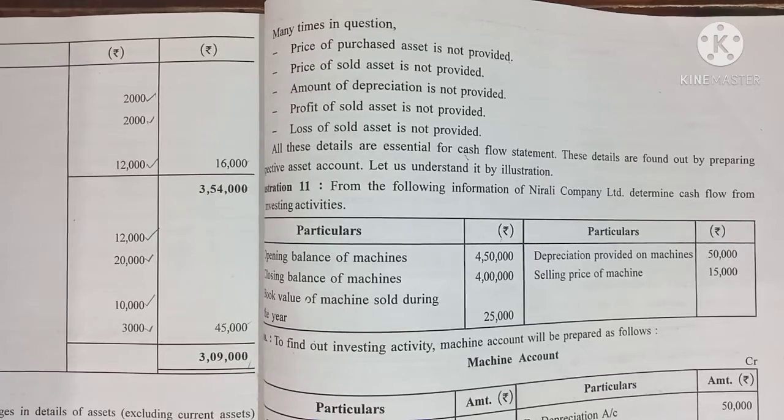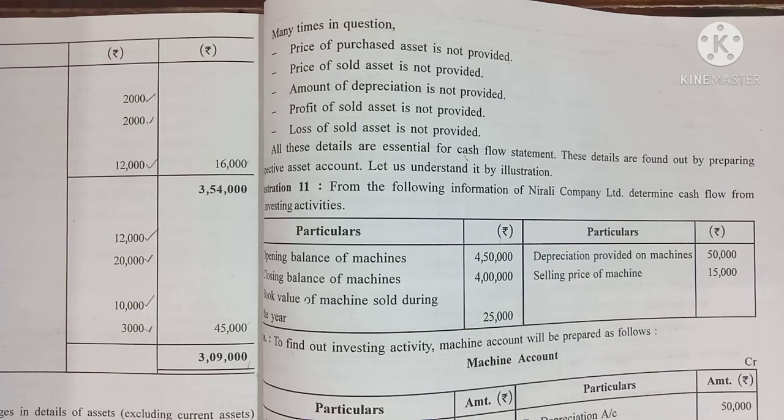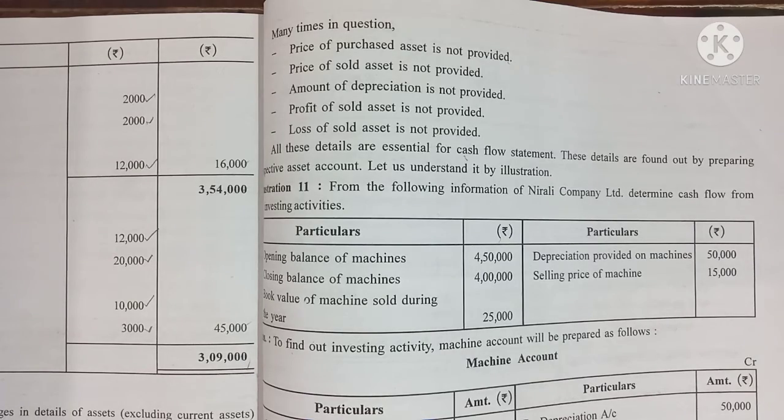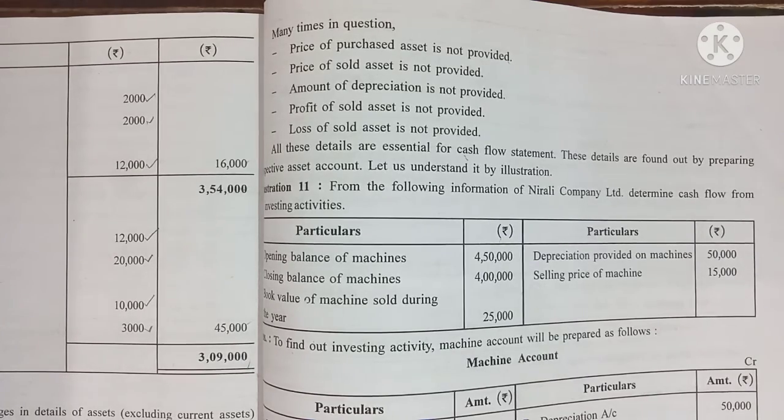For that, the 11th illustration of page number 271 I will explain. After that, 11, 12 and 13, these three illustrations I will explain in detail one by one. You follow what type of questions there are.